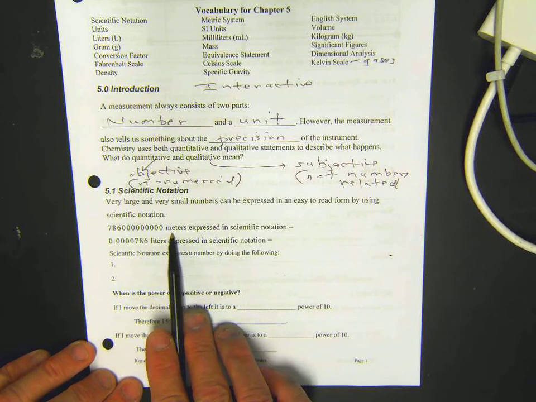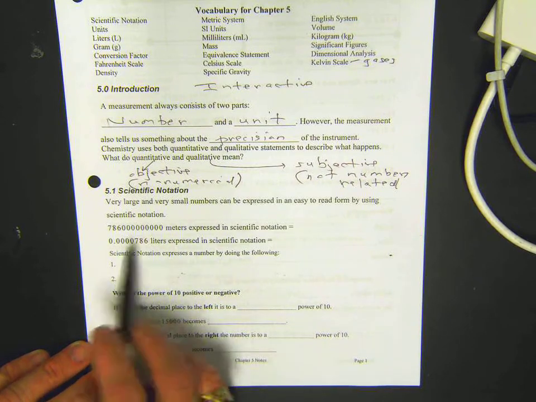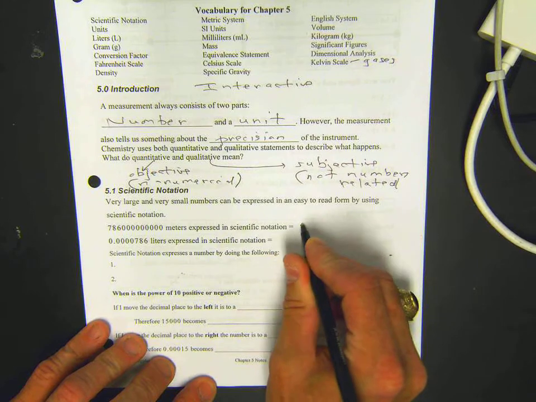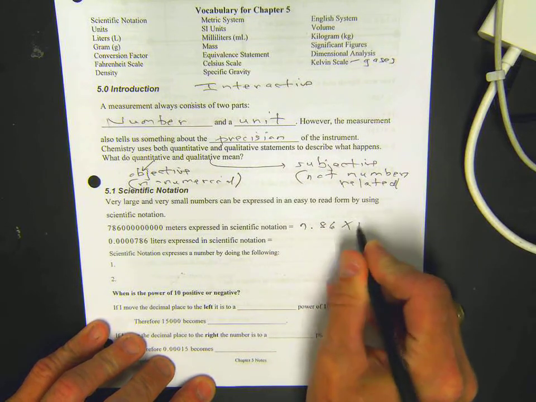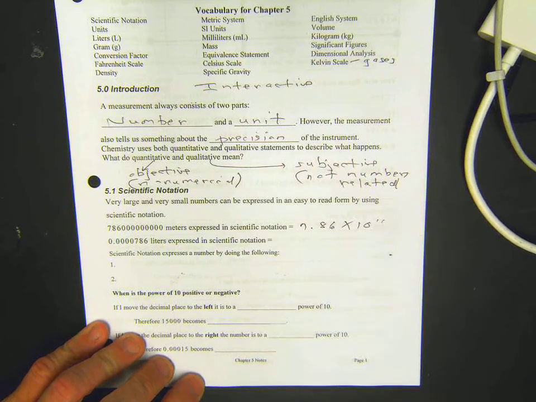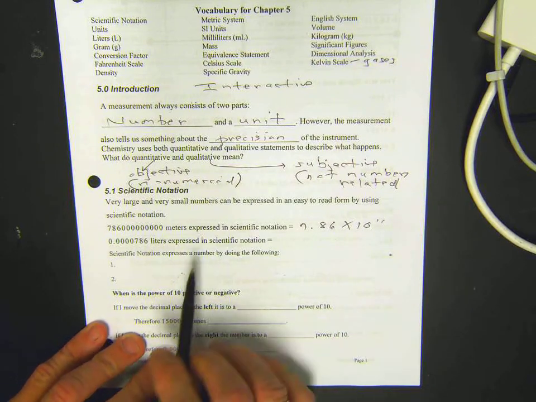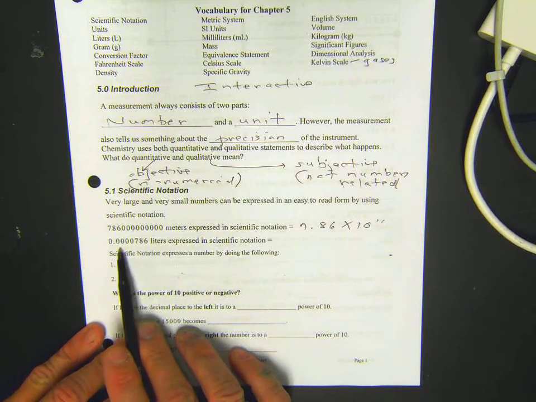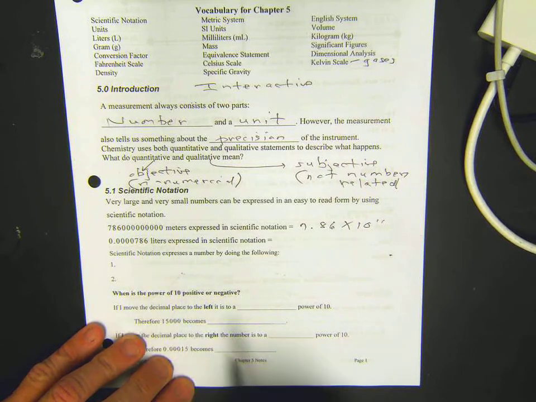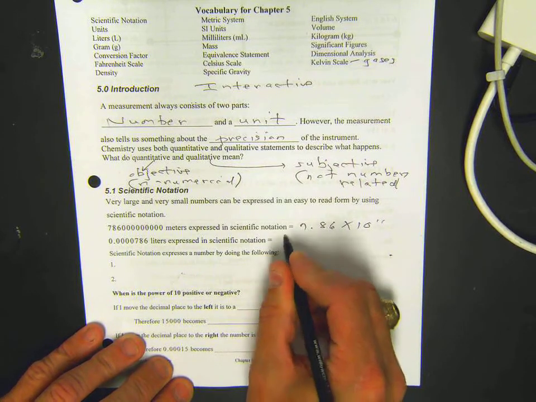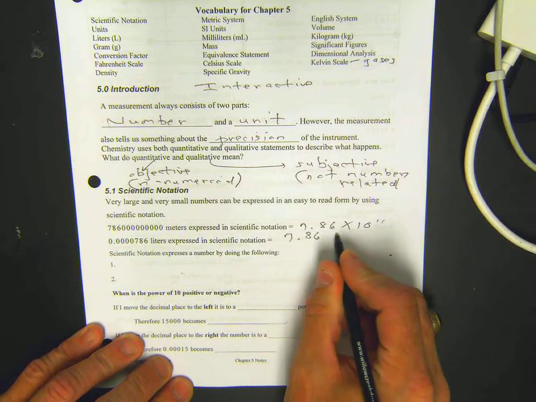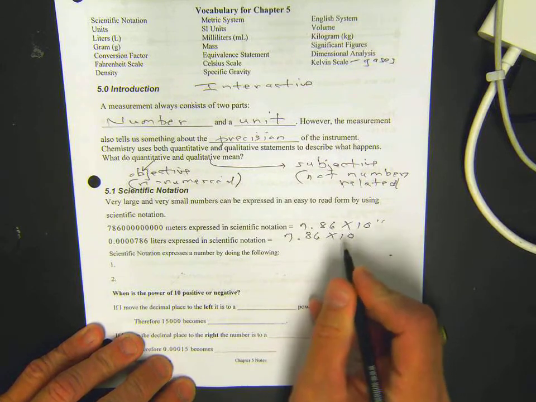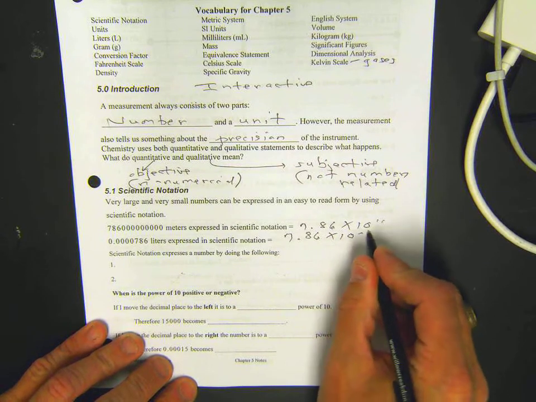This monstrosity of a number you can see, expressed in scientific notation, would be 7.86 times 10 to the 11th. Whereas if I have a very small number here, 0.0000786, expressed in scientific notation that would be 7.86 times 10 to the minus 5.